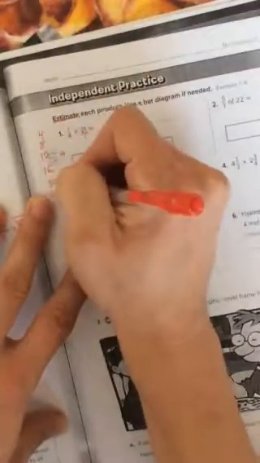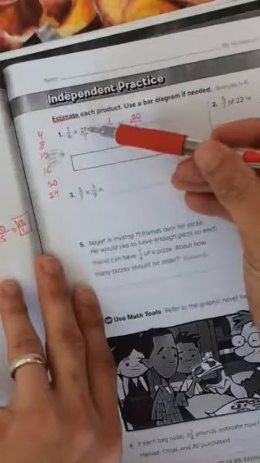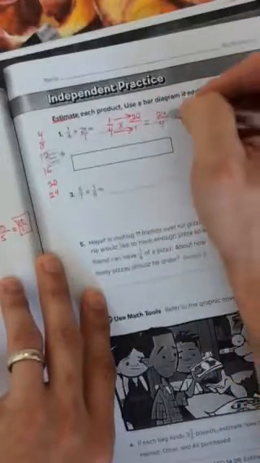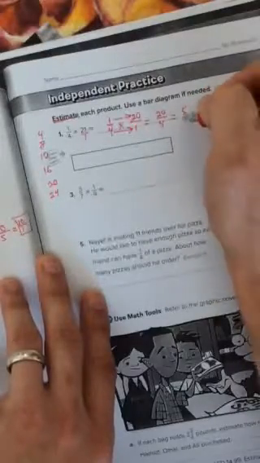That's because, look, here's the multiples of 4. 4, 8, 12, 16, 20, 24. So notice, 20 is close to 21, so I'm going to use 20. Now you multiply straight across. You get 20 over 4. So 20 divided by 4 is going to equal 5. Or you could write 5 over 1. It's all the same thing.